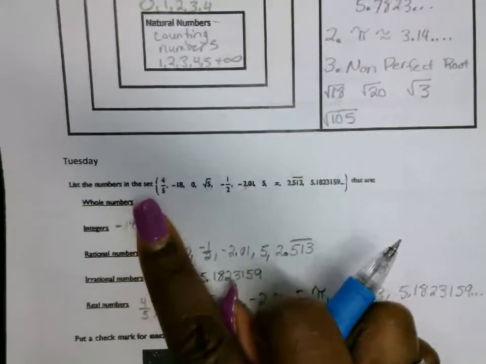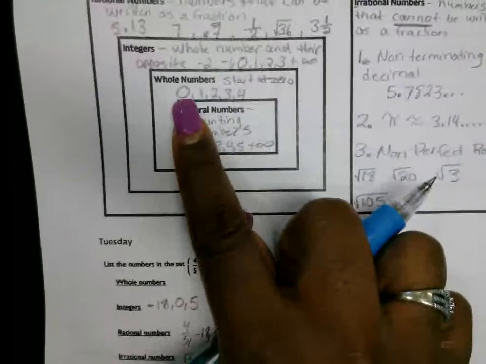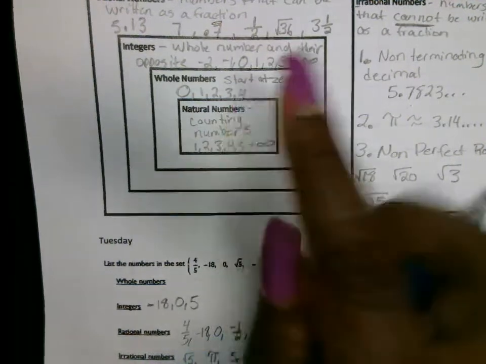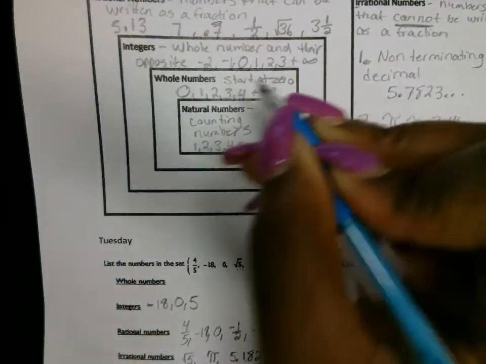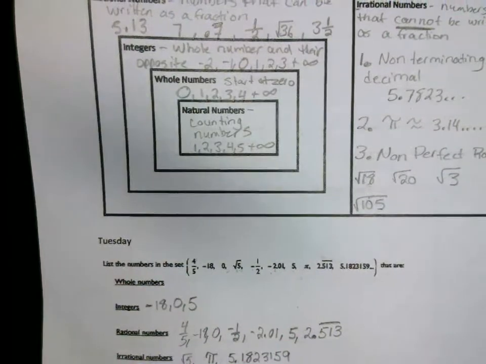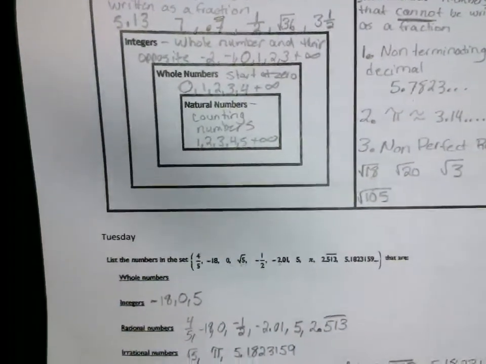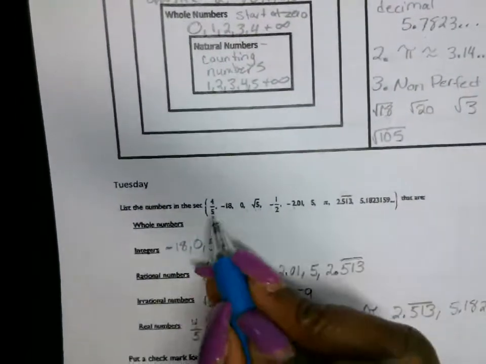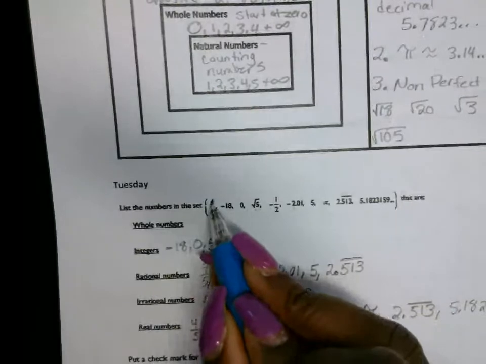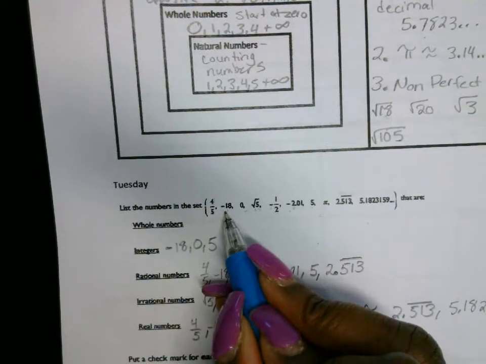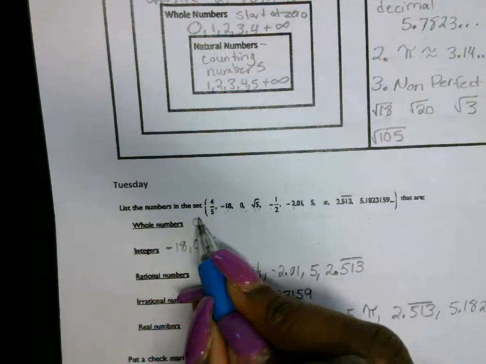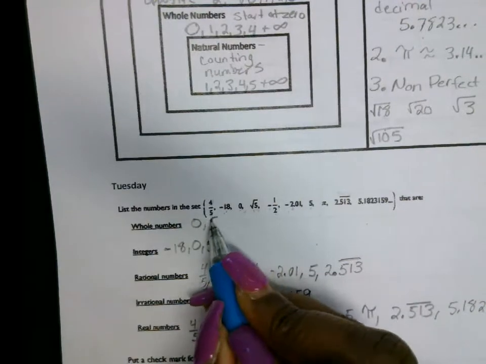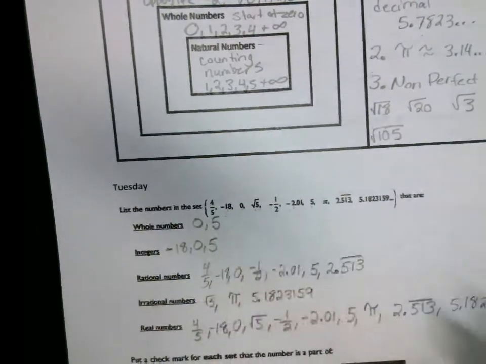Whole numbers. Whole numbers start at 0 and they don't have fractions attached to them. They don't have decimals attached to them. And it goes on to positive infinity. So that's 0, 1, 2, 3, 4, 5, 6, 7, 8, 100, 101, 102, 103, 104, 105. They do not have fractions or decimals attached, okay? So your whole numbers in this group: it's not this, this is not a whole number because it's negative. This is a whole number, 0. And your other whole number is going to be 5. Those are the only two whole numbers in the group.